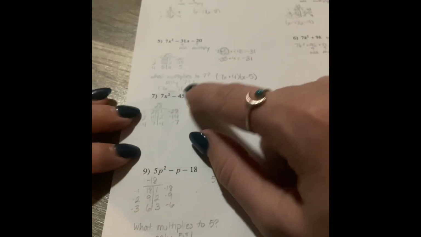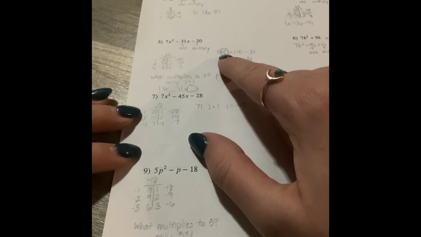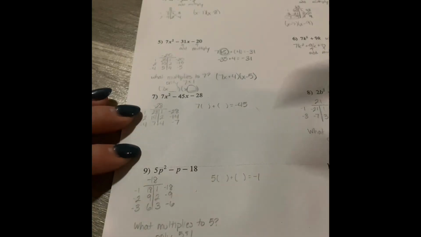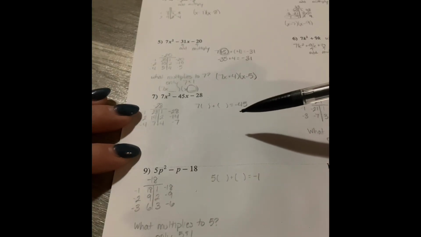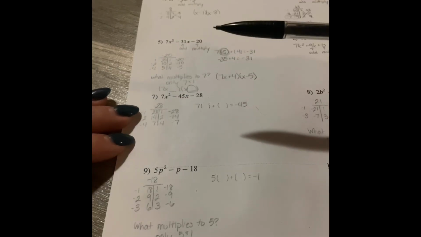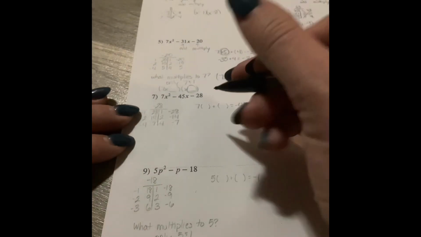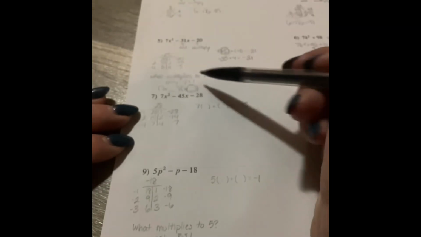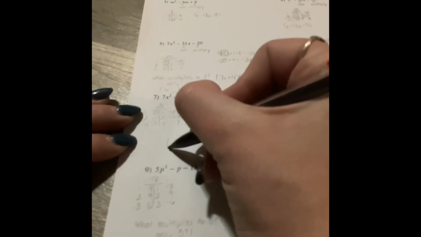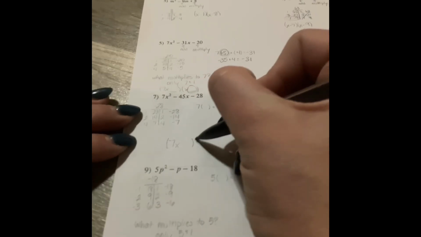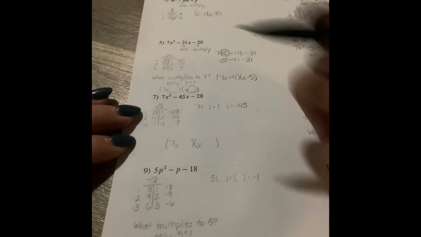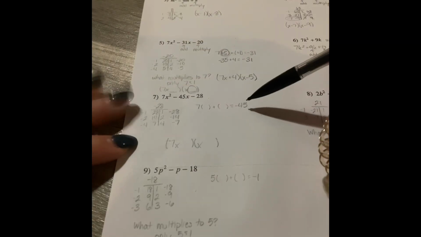I struggle with it too, and that's why I circle or draw arrows or something so I know which one goes where. I can do that same process, and 7 is a really good practice one because it has the 7 as well. So you're following the same process where one of them is going to get multiplied by 7. So I know I'm going to have 7x something and x something, and I just have to figure out what goes where. I want to add to negative 45.